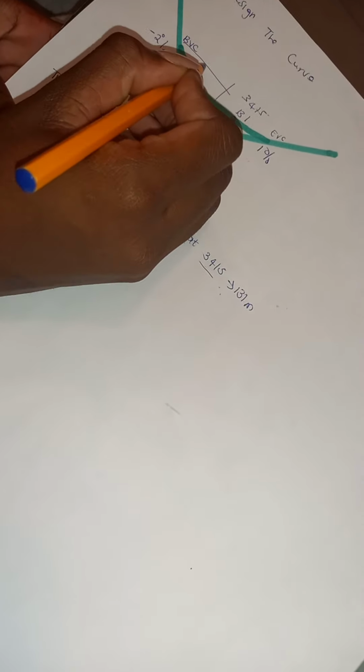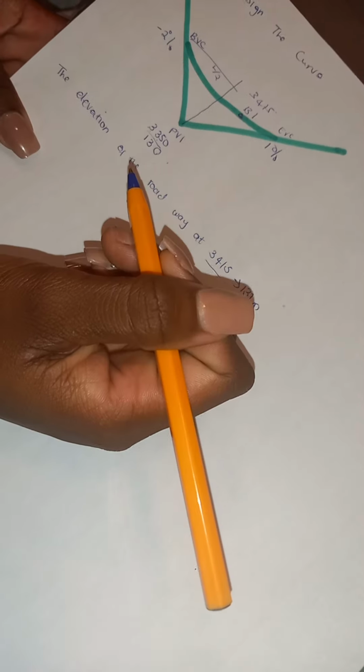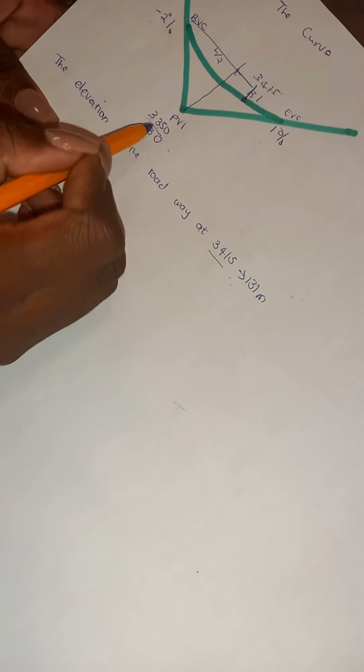This is at your L/2, and then the difference between this point and the PVI is 1 meter. No, sorry, it is the difference in elevation, my mistake.